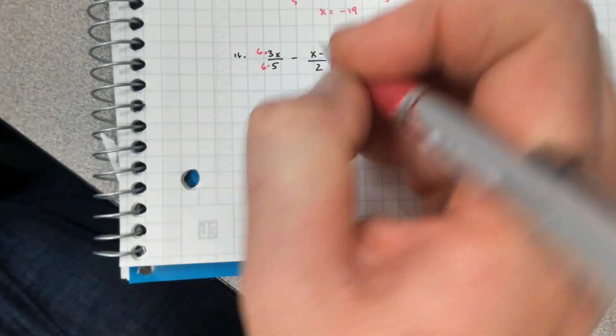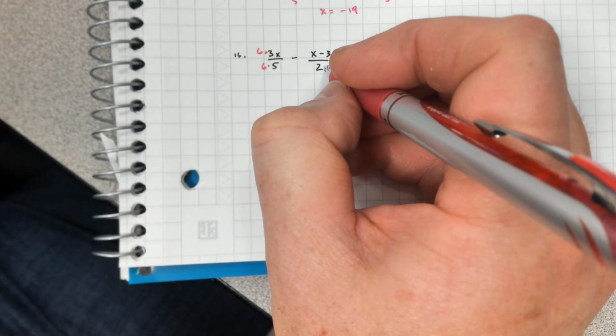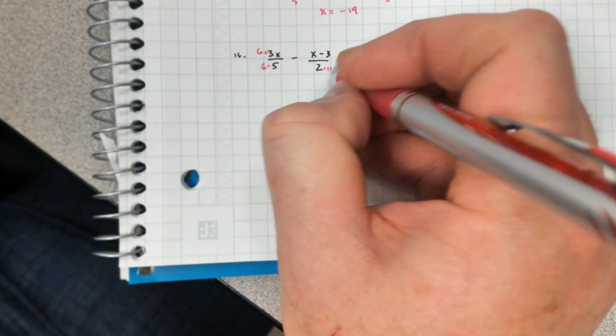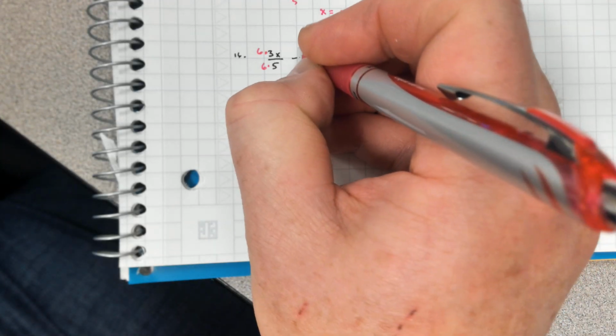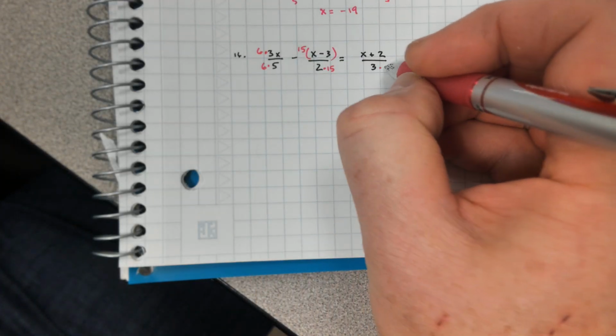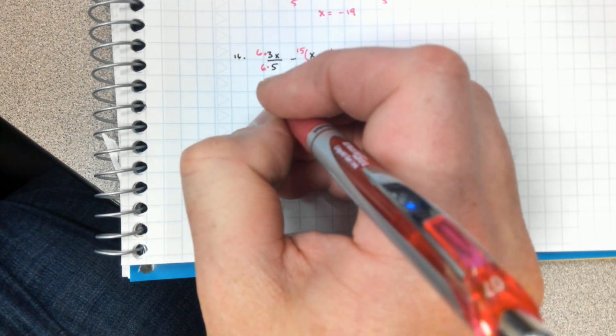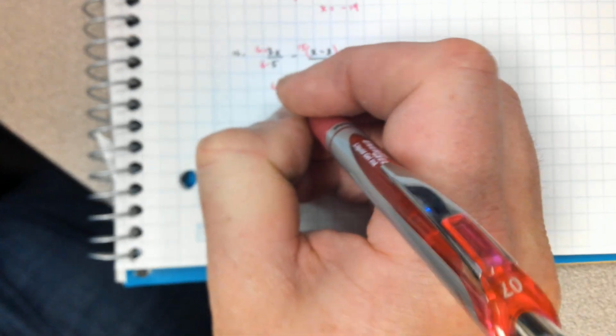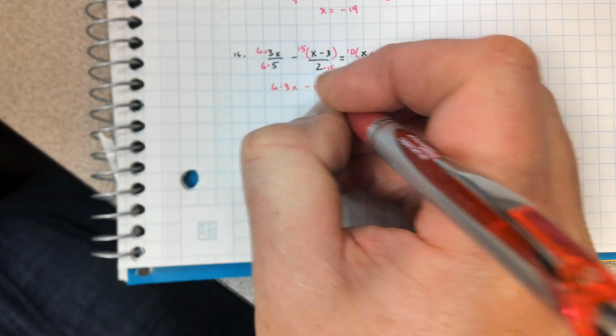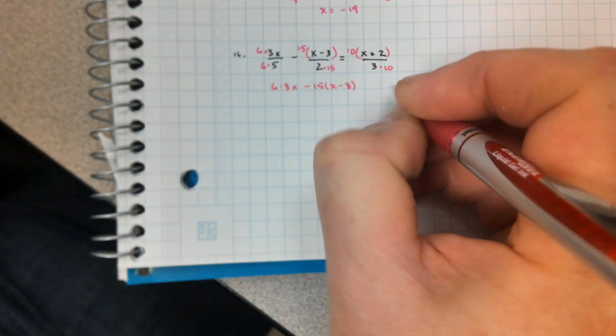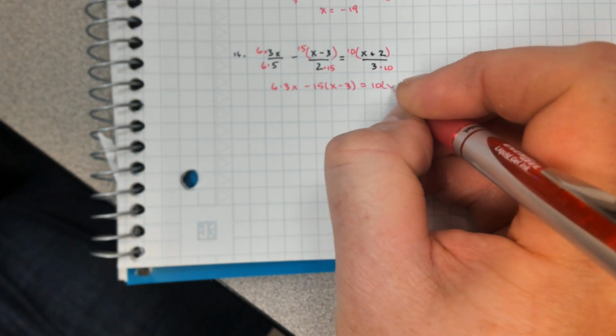So I'll multiply the top by 6. This one I have to multiply by 15, so I'll multiply the top by 15. Multiply by 10 down here, so 10 up here. Alright, so that gives me 6 times 3x minus 15 times x minus 3 equals 10 times x plus 2.